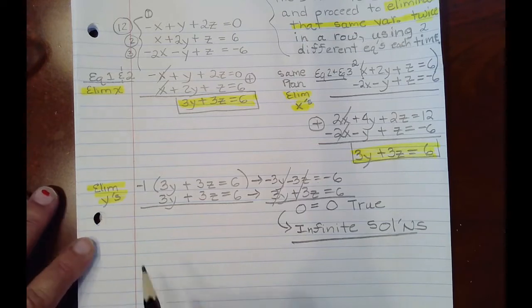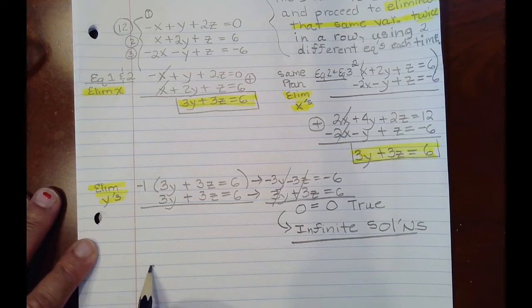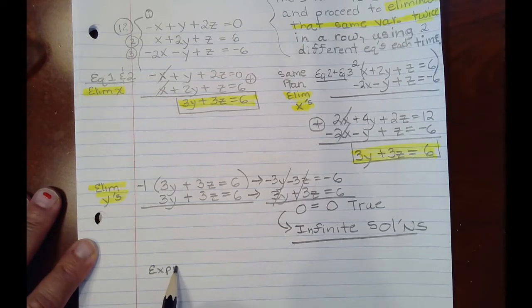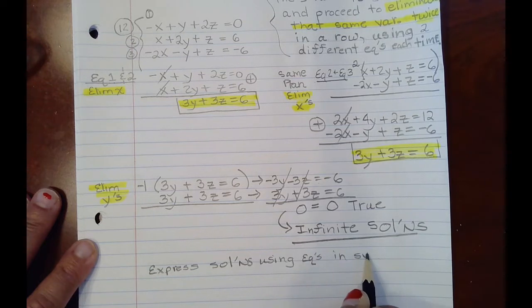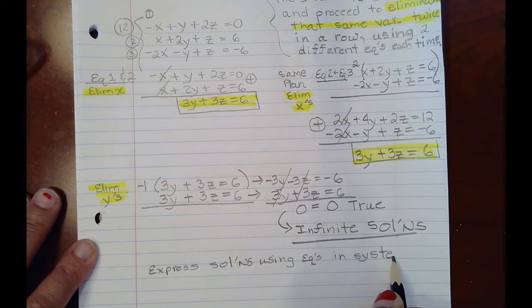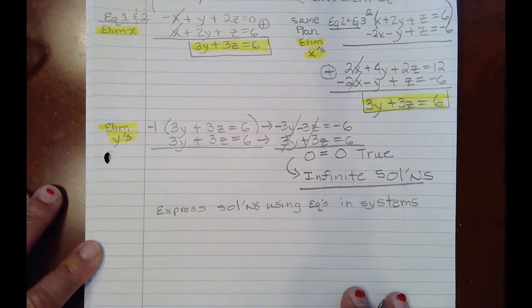Okay, so here we go. We're going to express your solutions using the equations in the system. That includes the ability to use the mini equations that you've created.